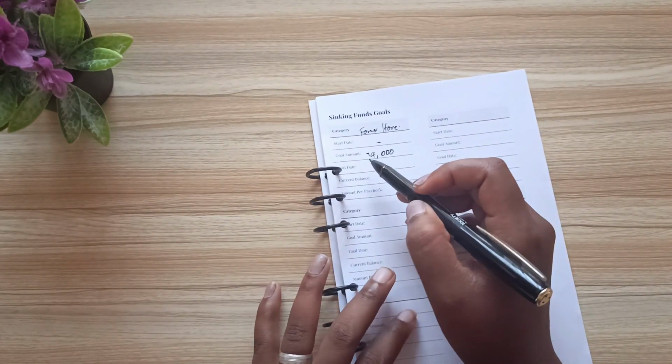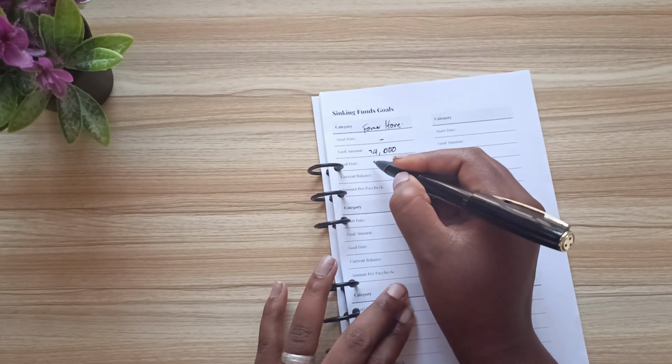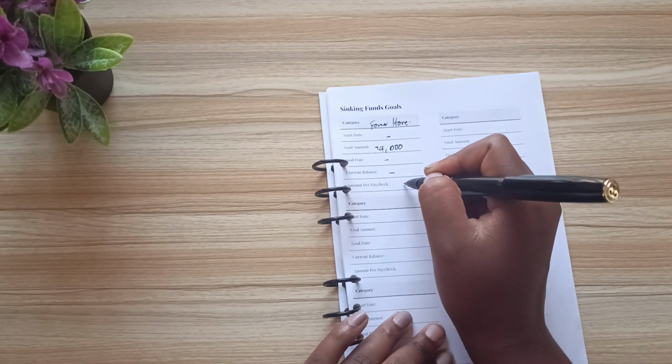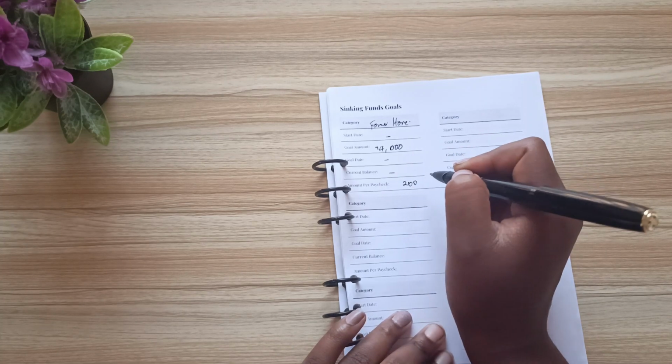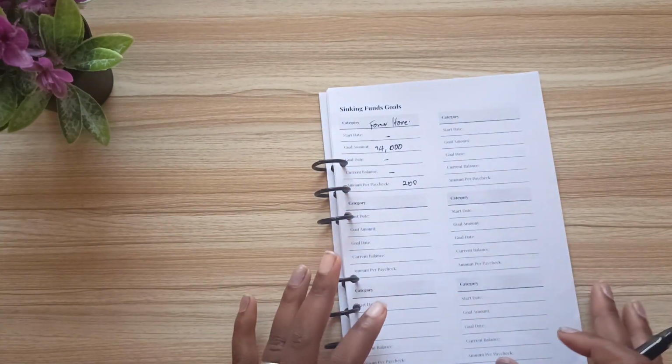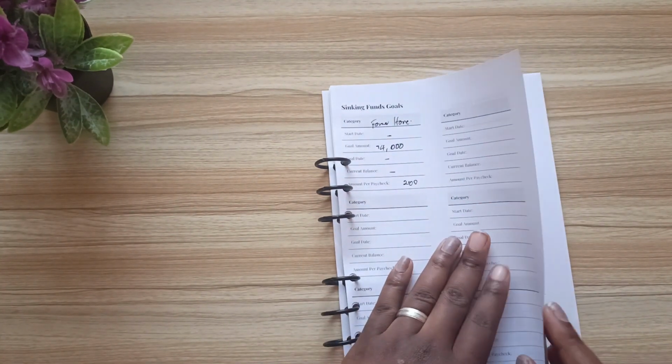Accounting background. Goal date, we put in a date here, the current balance, how much you have now, and how much you're going to be stuffing each month. So far, this is what I'm doing, but you fill in all these because these are going to be your sinking funds for the year.